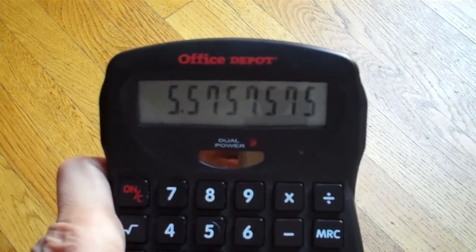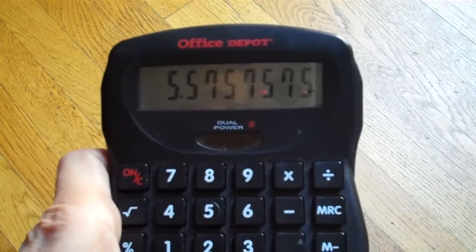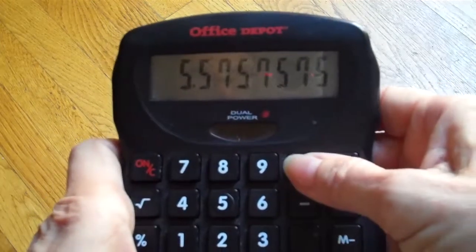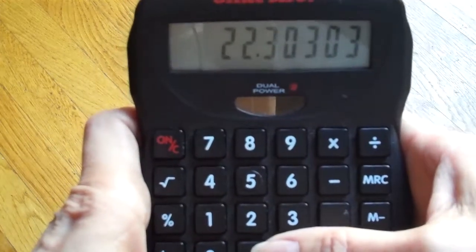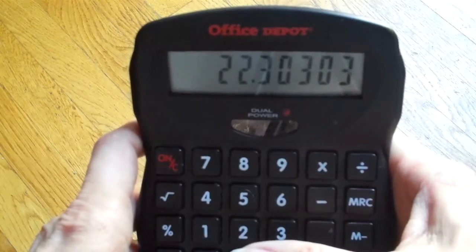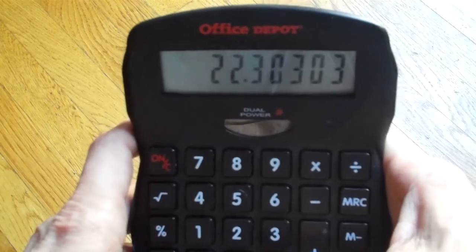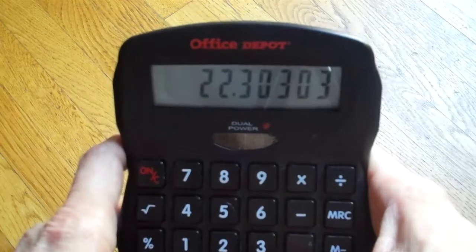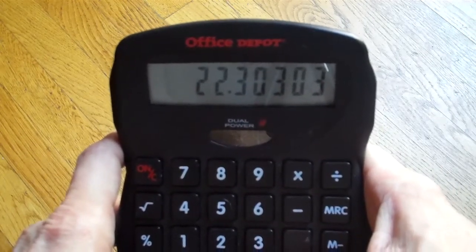So I need to know, for a pattern, say, how many stitches over 4 inches. So I'm going to multiply this number by 4, and that gives me 22.30303. And again, that's not really a number I can work with. Those decimals aren't going to help me out that much, but at this point what I can do is round that off. So I can safely say that I have 22 stitches over 4 inches.